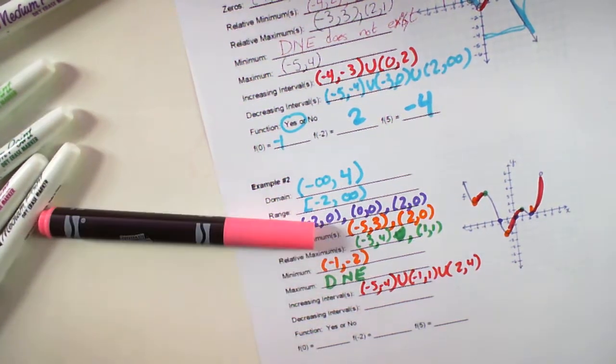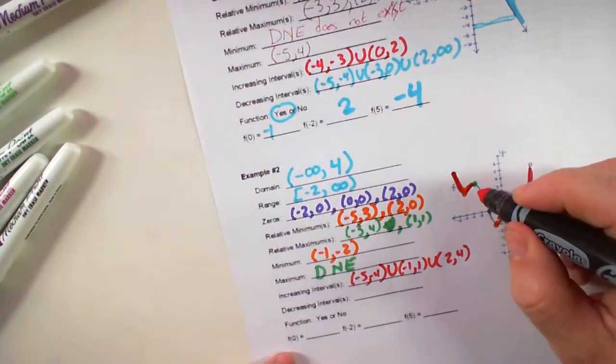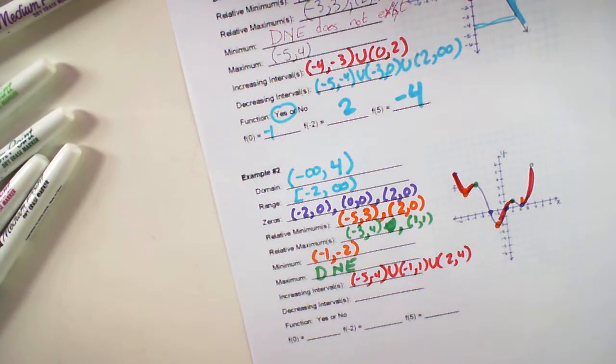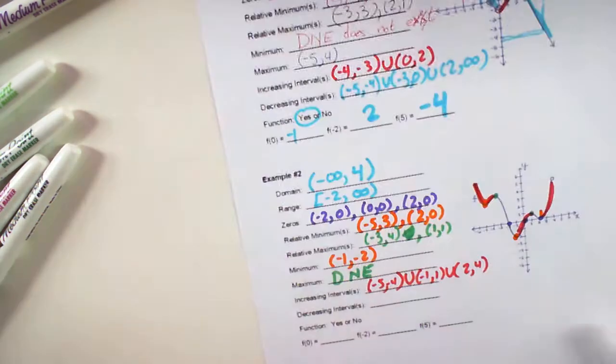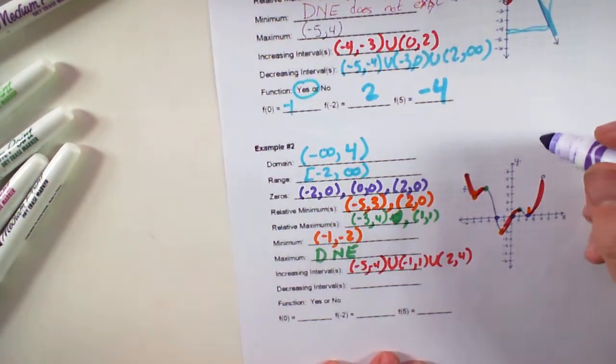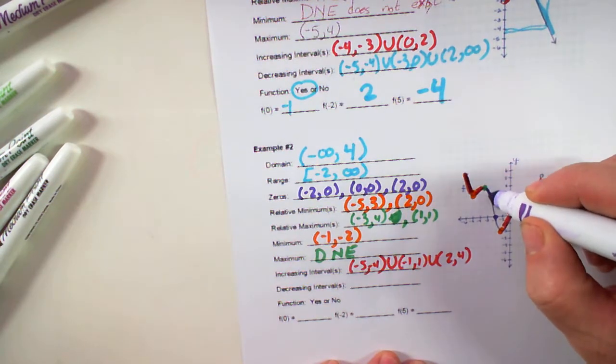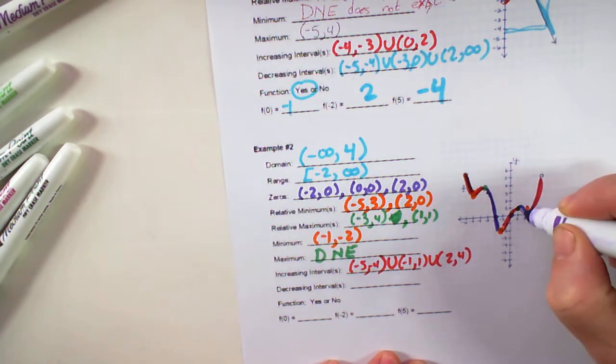Decreasing intervals are where we are going down. So that's going to be down there. Oops, that's really close to the same color. So let's switch that to purple. It's nice to have lots of kids because I just have more markers than I know what to deal with. So I'm going down there, I'm going down there, and then I'm going down there.